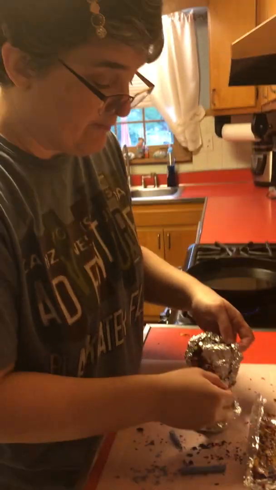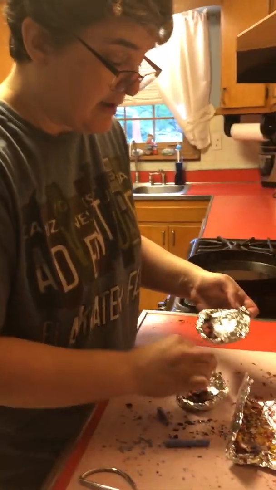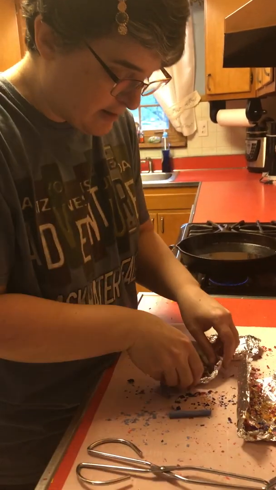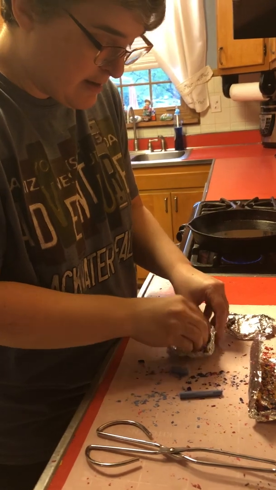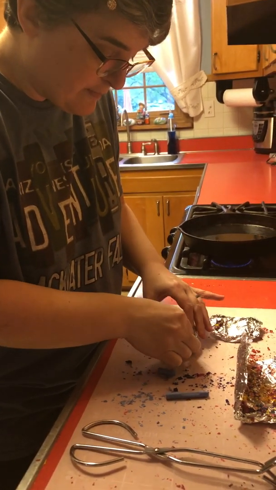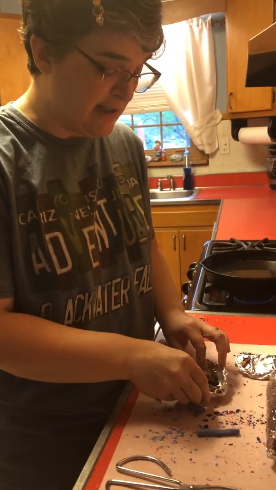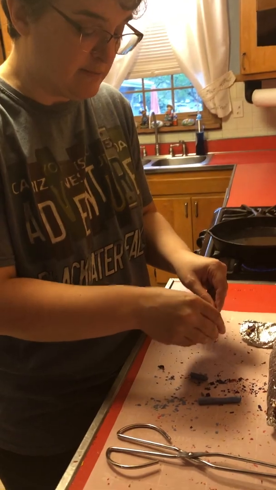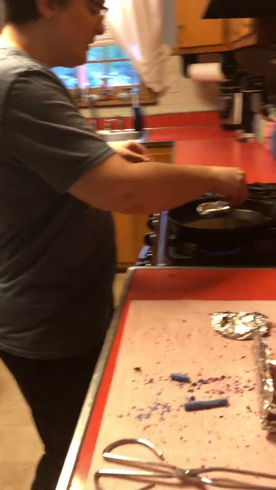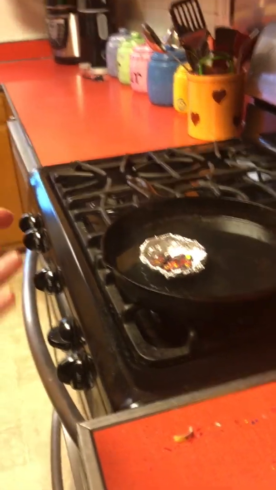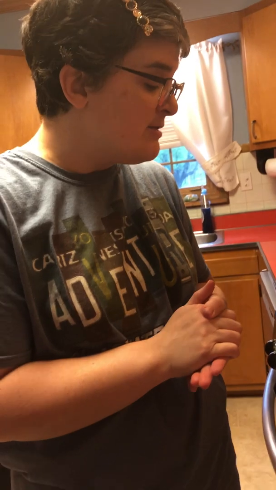And then we're going to put this back in our thing. Okay, so sedimentary, metamorphic, and we are making igneous. Now igneous has to be completely melted. All right, so that's going to take a little bit. So let's talk about igneous rocks then while we're waiting.